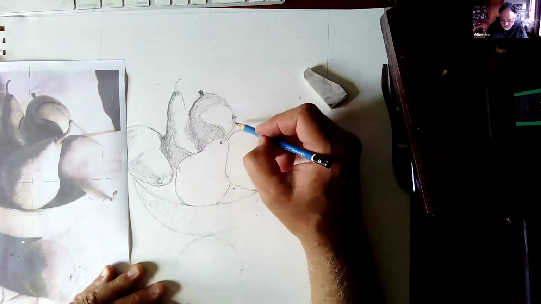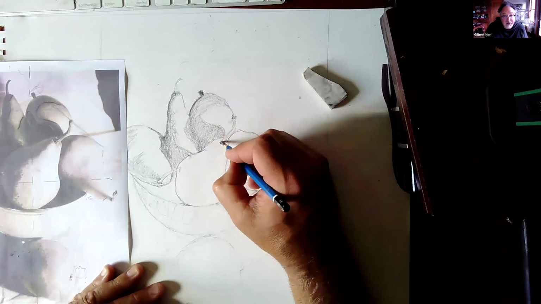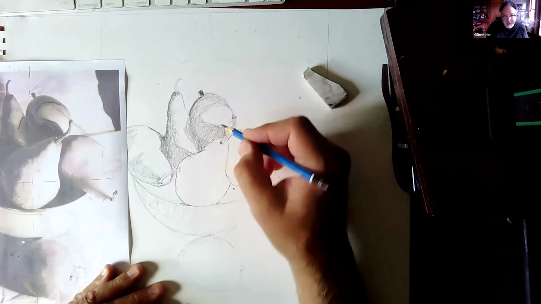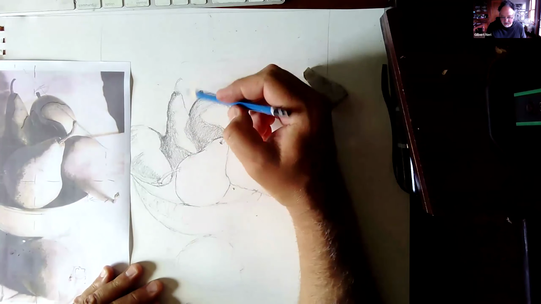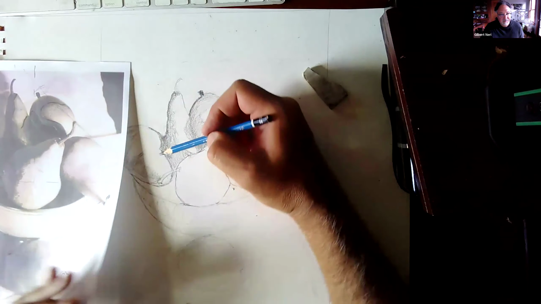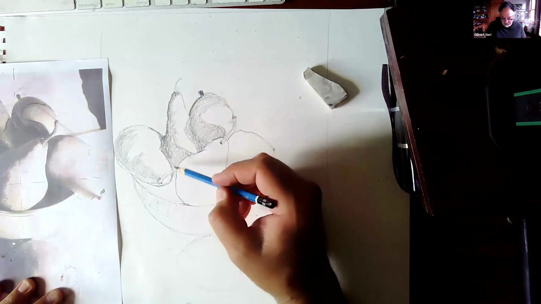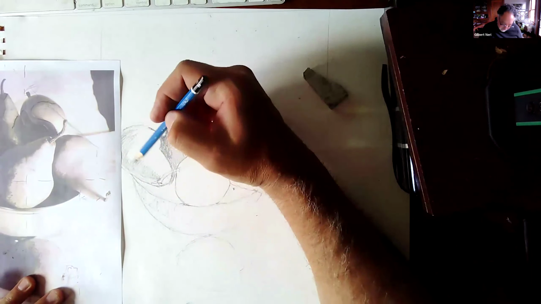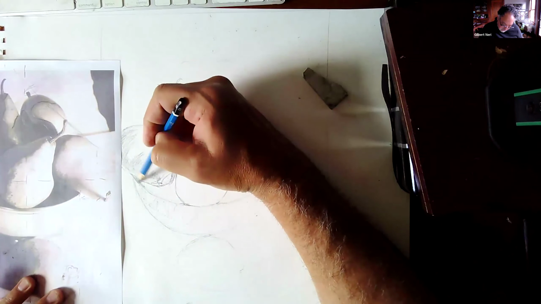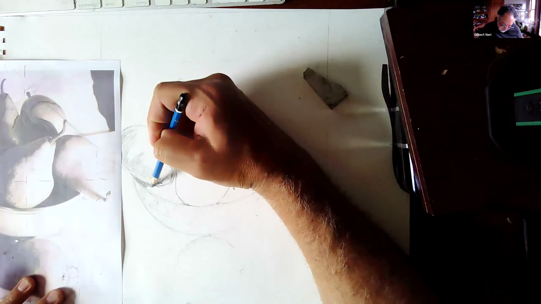It's not that big a deal, but it does help to get those lines in there. So I'm just laying in some of that shadow area. And now I can come in here. This is just solid black, so I can fill this in with a nice solid black.